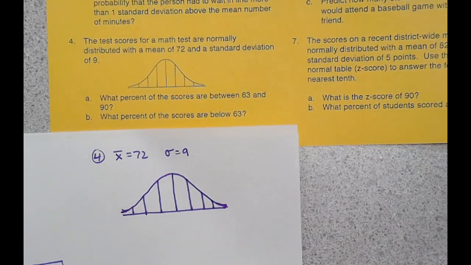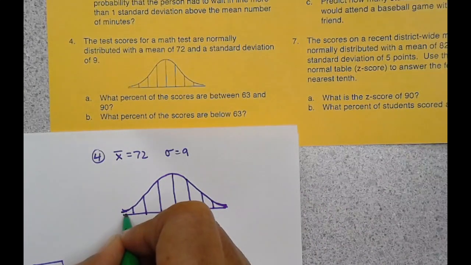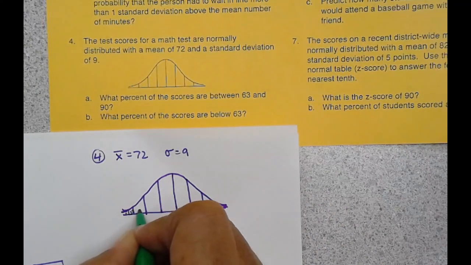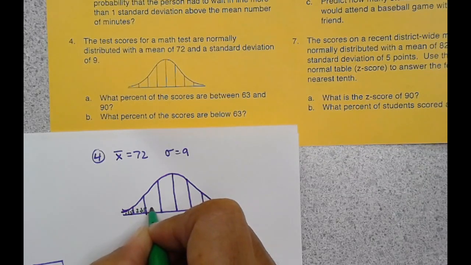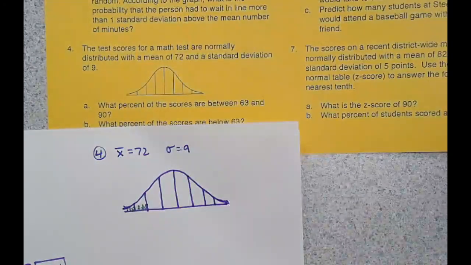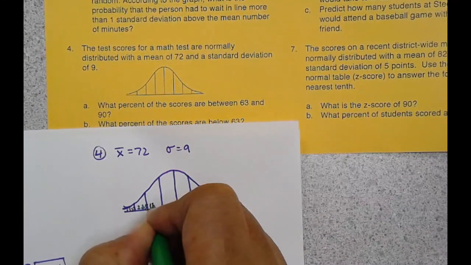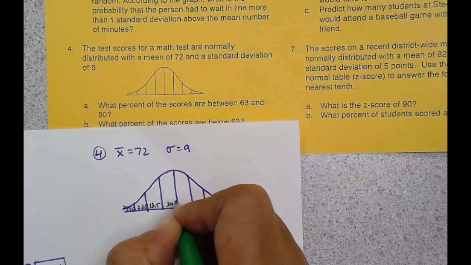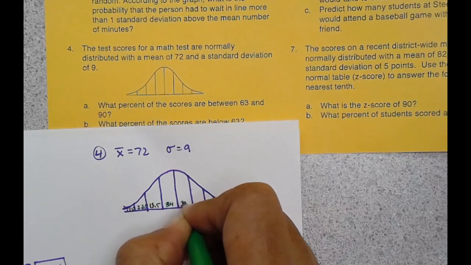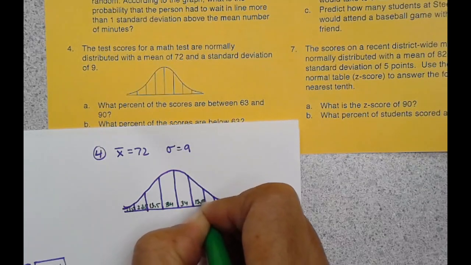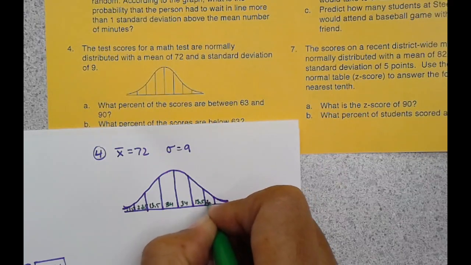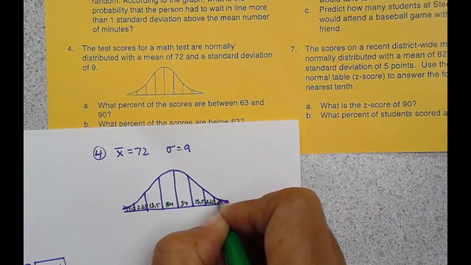And if you remember your percentages, we have 0.15, we have 2.35, we have 13.5, we have 34, 34, we have 13.5, we have 2.35, and 0.15.